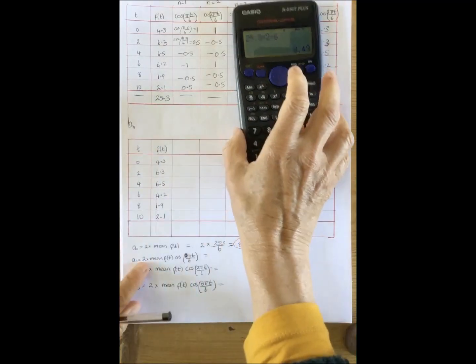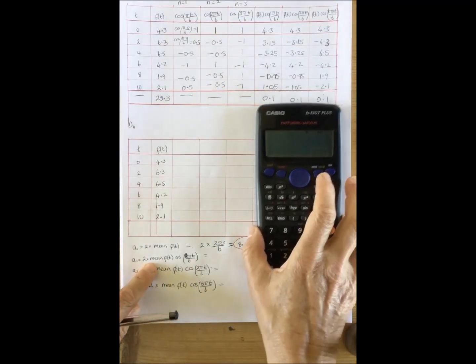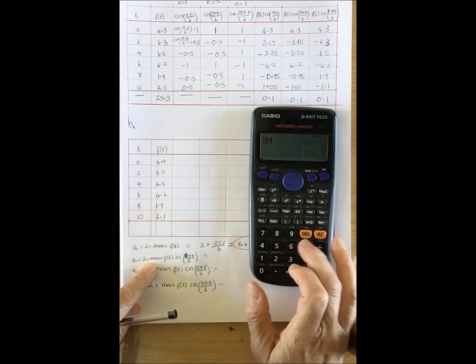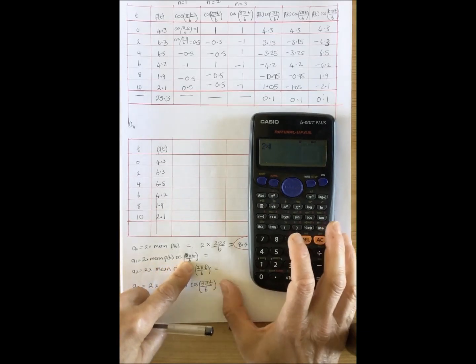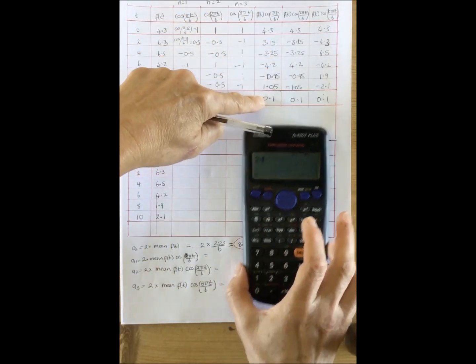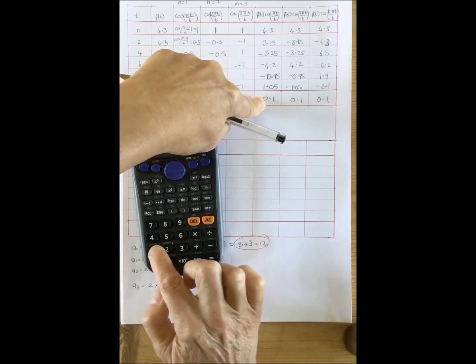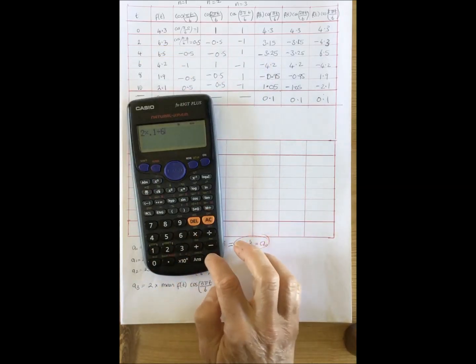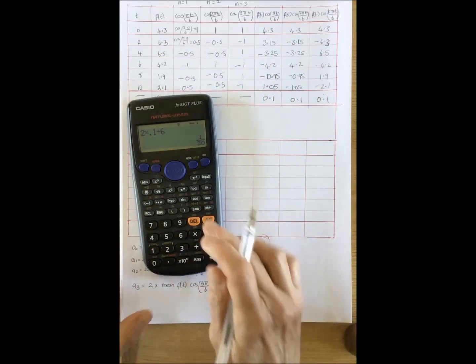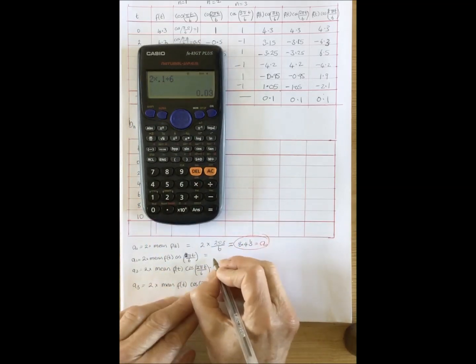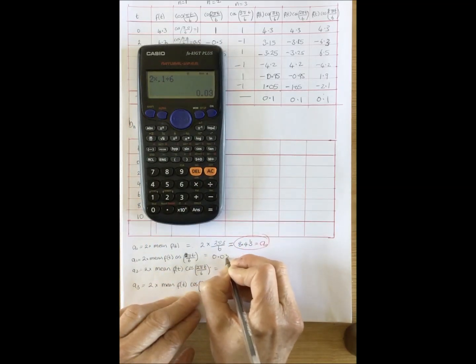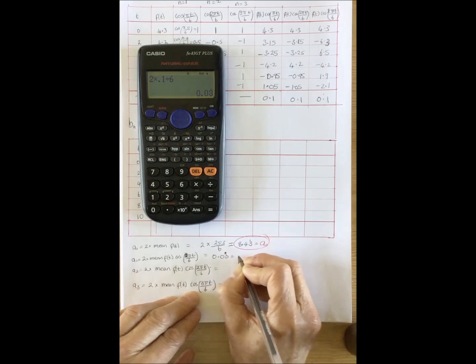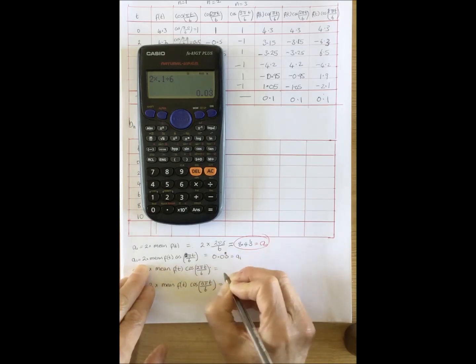Okay, then A1 is 2 multiplied by the mean value of f of t cos pi t. It's multiplied by the mean value of this, which is going to be 0.1 divided by 6, again because there are 6 numbers, 1 over 30 or 0.03 dot equals A1.